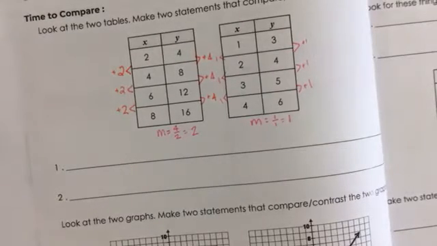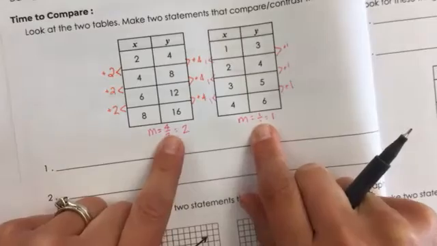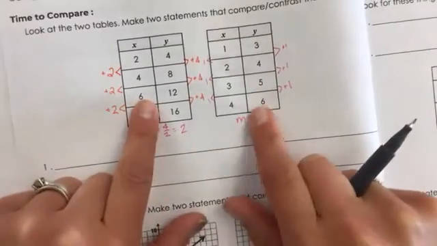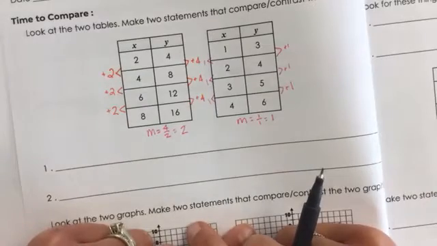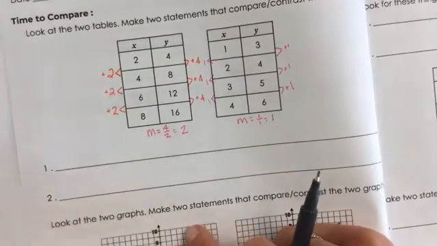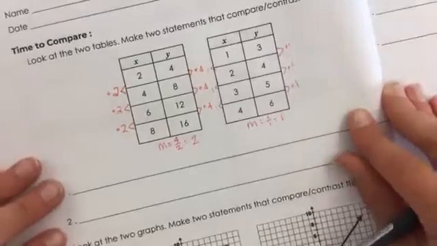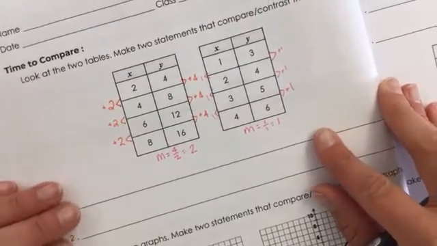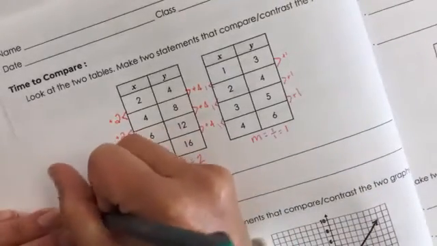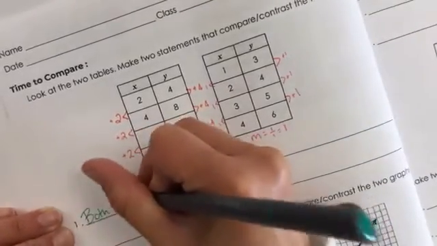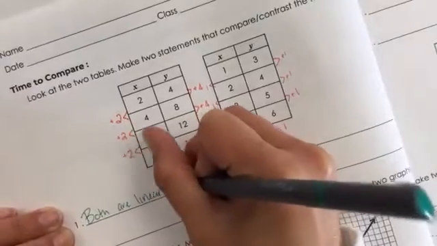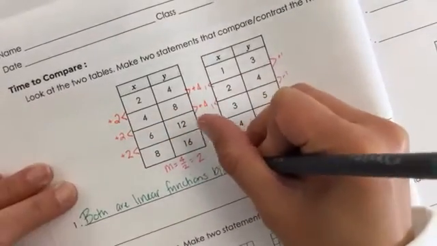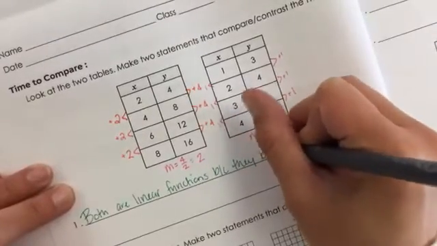If we were observing these two situations, what could you tell me about this first table compared to this table? You guys have any ideas? They're both linear functions. How do we know that they're both linear functions? Because they both are constant. Yeah, they both have a constant change. So both are linear functions because they both have a constant change.